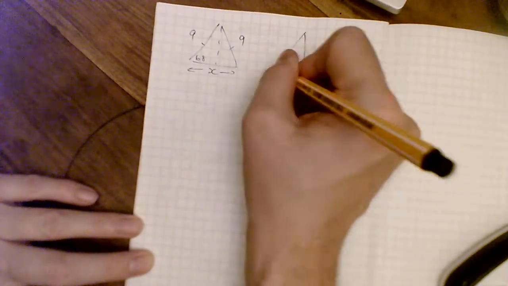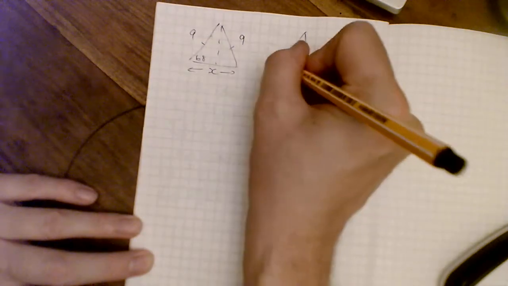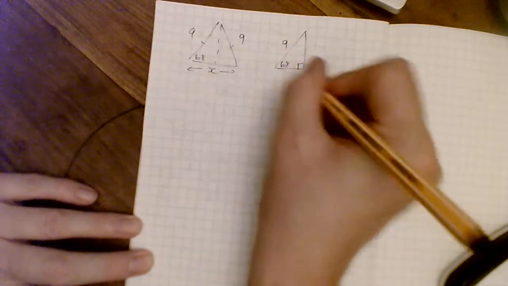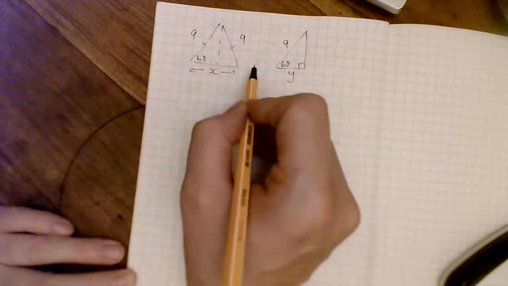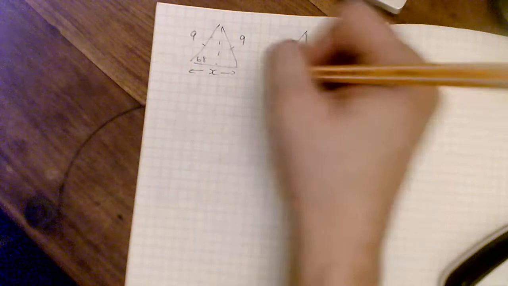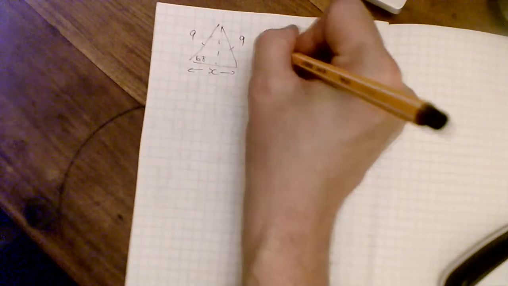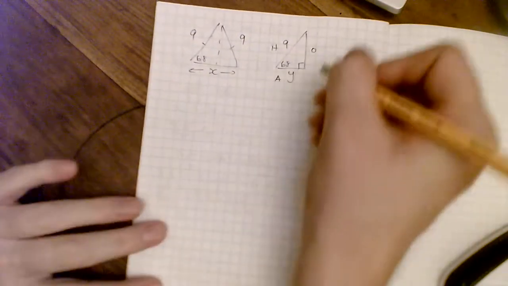So it's going to look like that when I look at the right angle triangle, 68, 9, and I'm going to call this y, and I need to remember at the end I need to double my answer to get what x is. Okay, so then I can just run down the process: hypotenuse, opposite, adjacent, SOHCAHTOA.